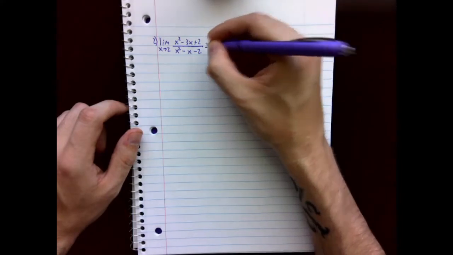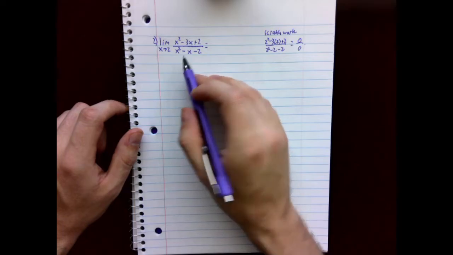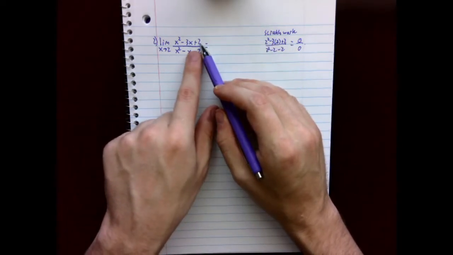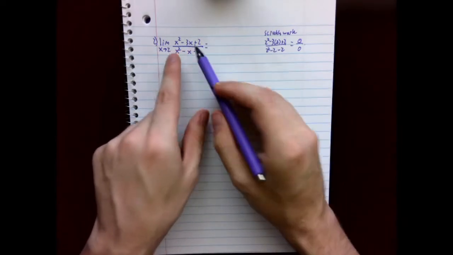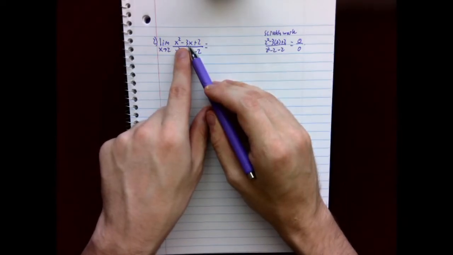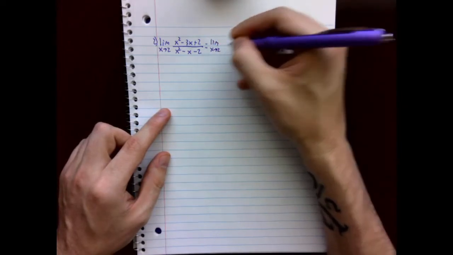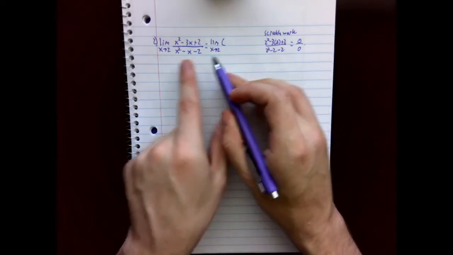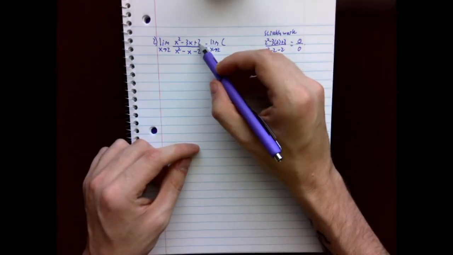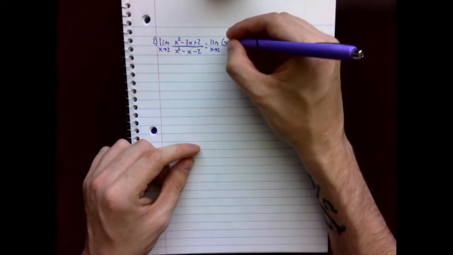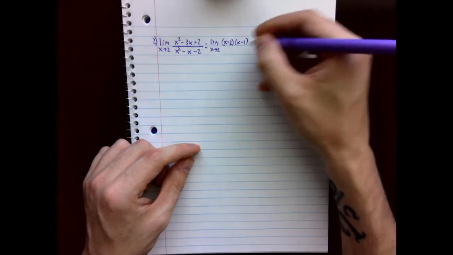So if I think about how to factor x squared minus 3x plus 2, I think about 2 numbers which multiply to give me positive 2, and whose sum is negative 3. And that is, well, negative 1 and negative 2 satisfy that. Their product is positive 2, and their sum is negative 3. So this is x minus 2 and x minus 1.